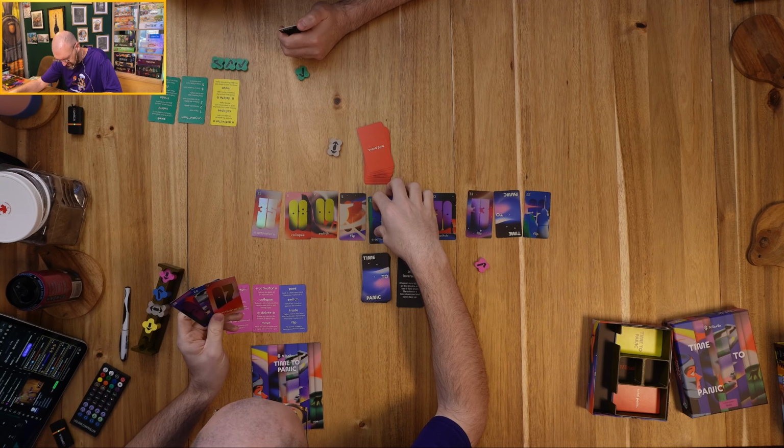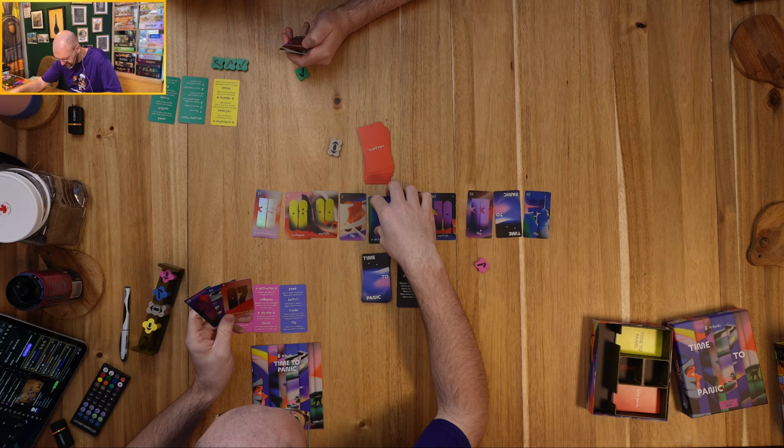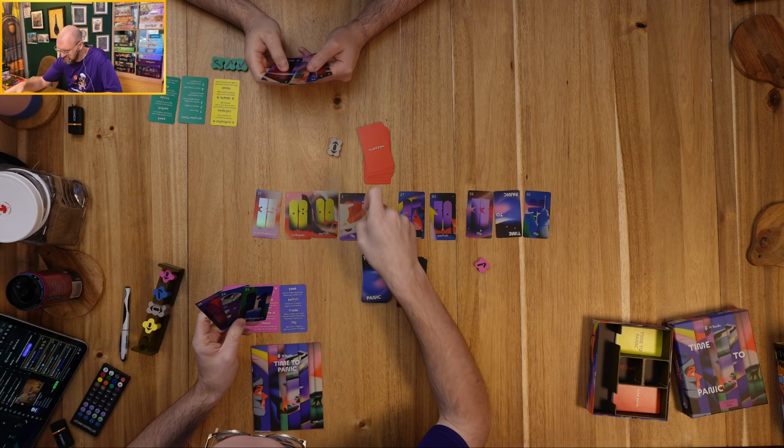Trade a card in your hand with the timeline. Place it face down. I think I did that wrong last time.